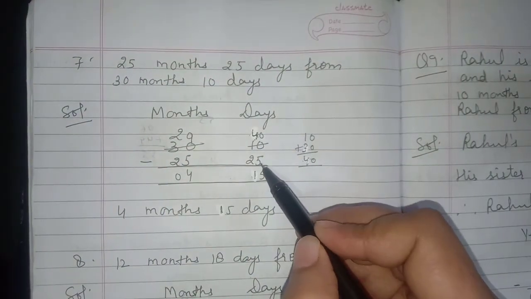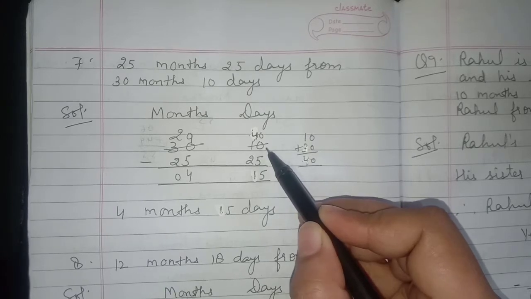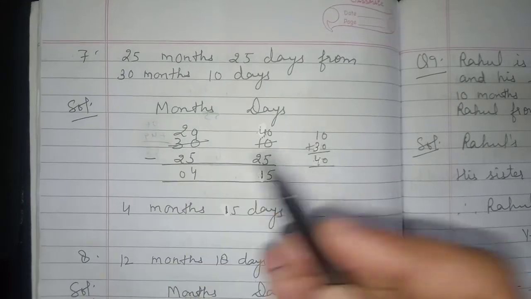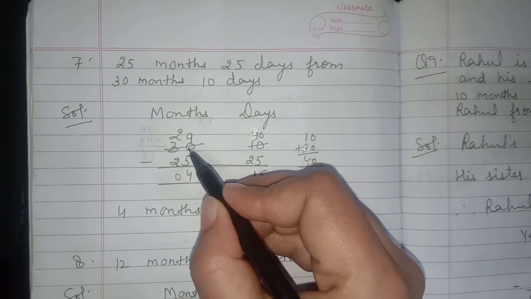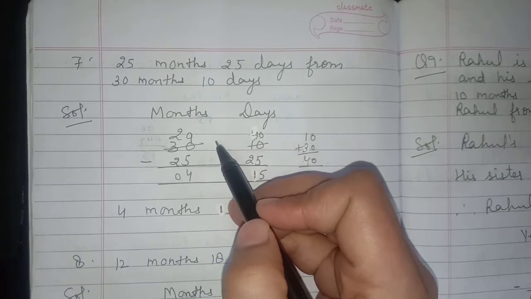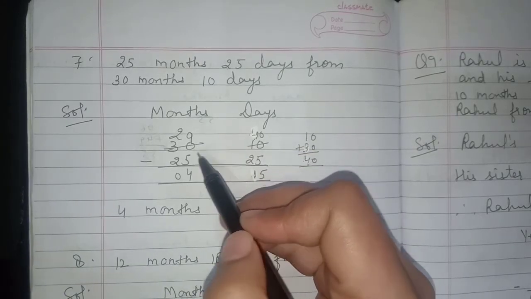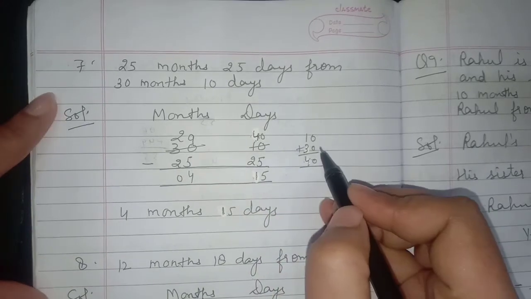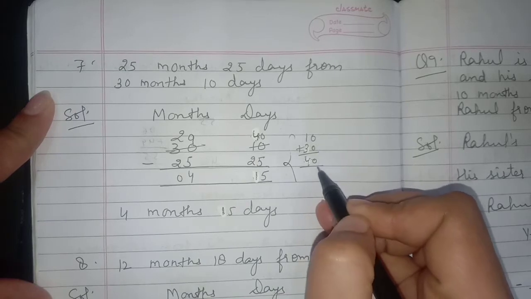So let us see, can we subtract 25 days from 10 days? No. So we need to borrow. So 30 days will become 29 days, and this 30 months will become 29 months, and this 1 month which the months are giving us will be written here under the days column as 30. So 10 we are already having, so 10 plus 30 is 40.